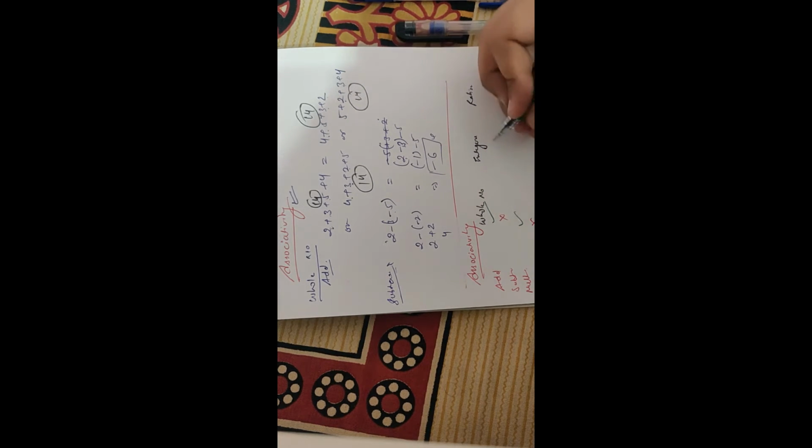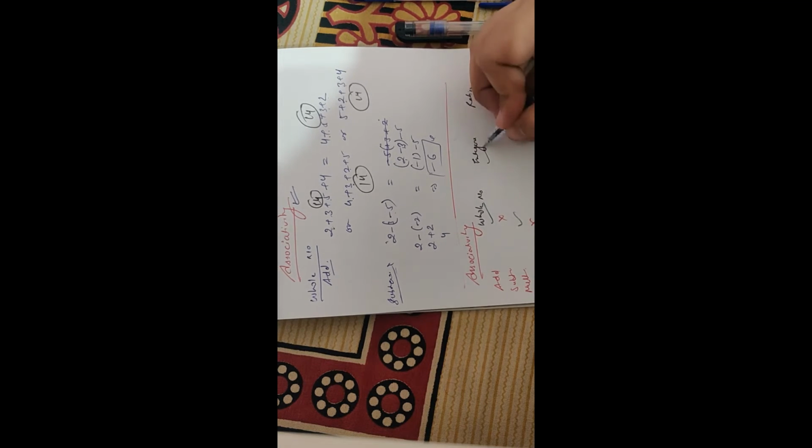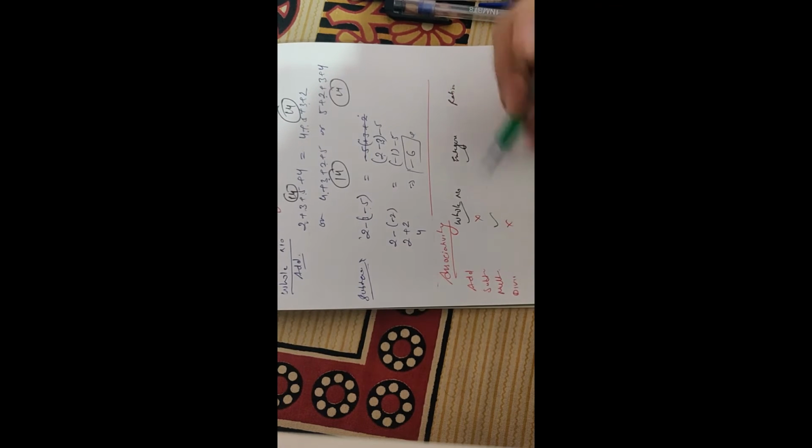Now, similarly, integers: since associativity was true for addition and multiplication and it wasn't true for subtraction and division, since it was not working for the 2 items, how could it work for the 4? Well, you can also try with different examples, or we can have just the examples from the books. Now, rational numbers.